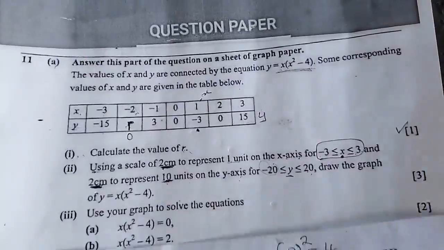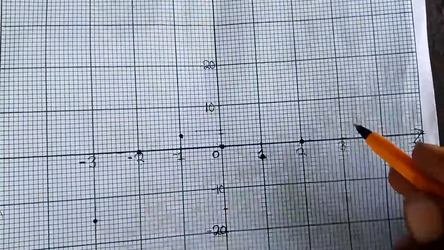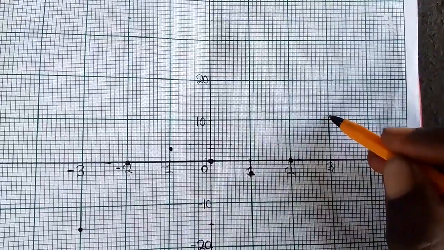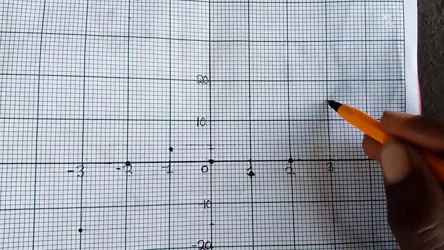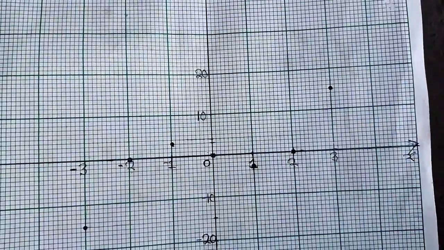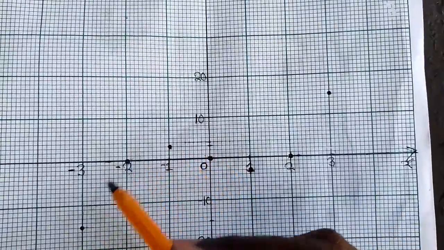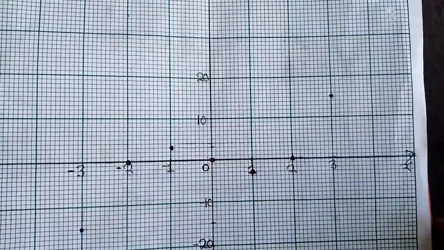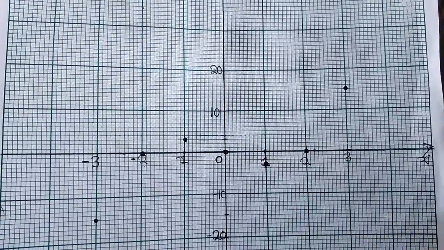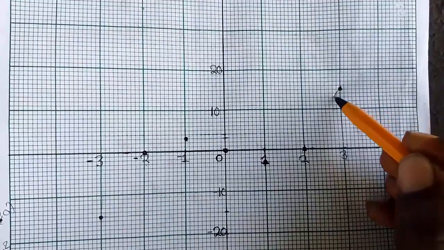Then what's the last point? 3, 15. 3 here. Where is 15? Here there is 10. Have you seen there is 10 there? 11, 12, 13, 14, 15. It is there. This is how the graph is. So how many coordinates have I got? 1, 2, 3, 4, 5, 6, 7. Then I just join them. This is what I need to do. Join them smoothly like this.